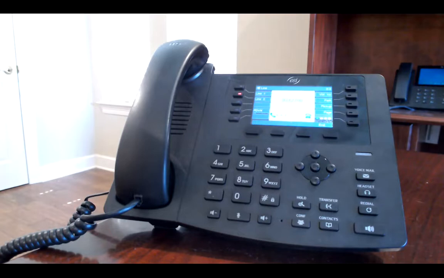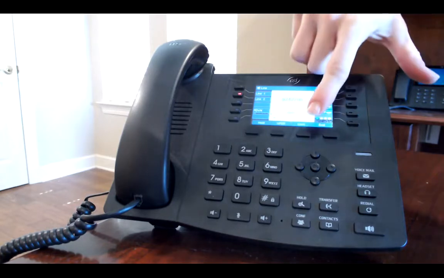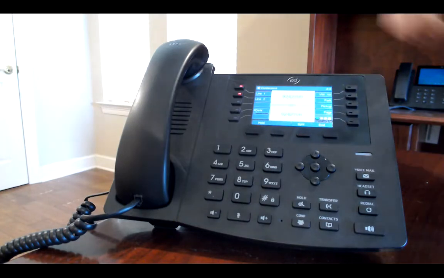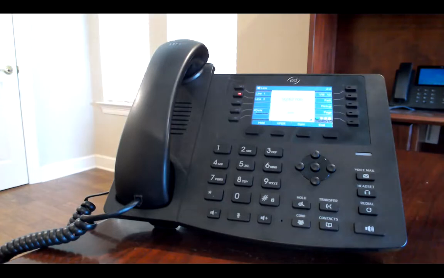The first party is placed on hold, and I dial the second number. Wait for them to answer. I might want to let them know it's going to be a three-way call. And then once they answer, I'm going to press the conference button again, and all three parties are together. So now I'm on a three-way call. If I press split, I can return to each party and hang up or do whatever I need to do.